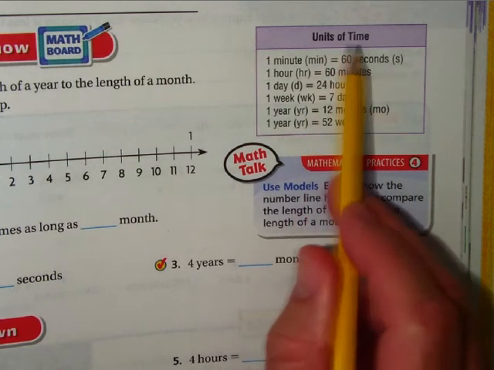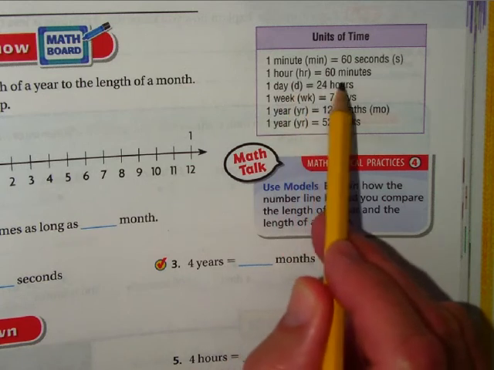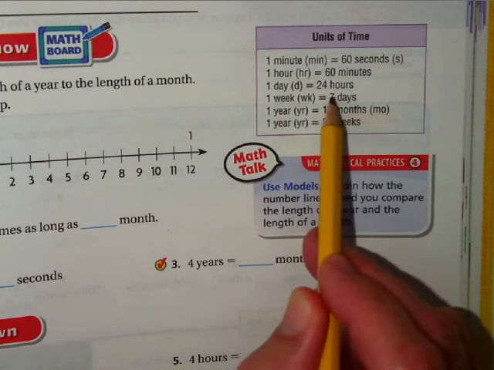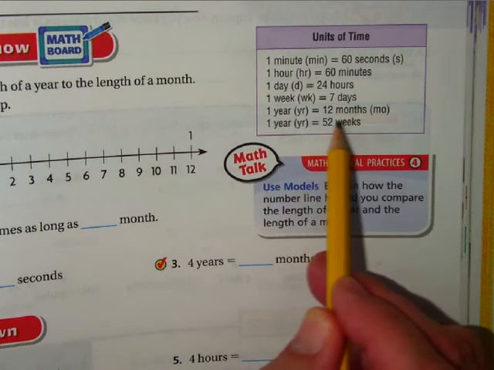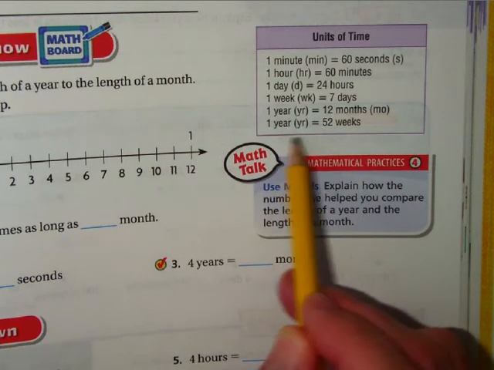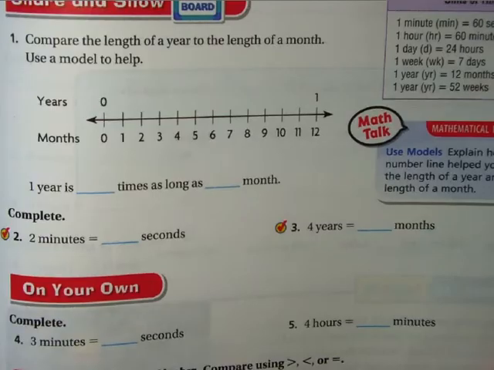And it says units of time. 1 minute equals 60 seconds. 1 hour equals 60 minutes. 1 day equals 24 hours. 1 week equals 7 days. 1 year equals 12 months. 1 year also equals 52 weeks. Okay, so that may be important.